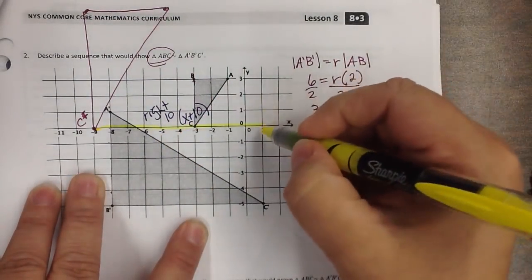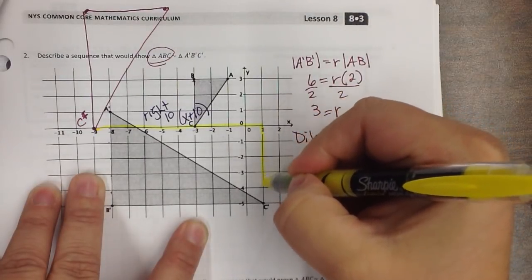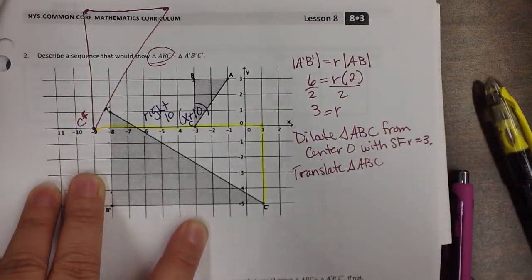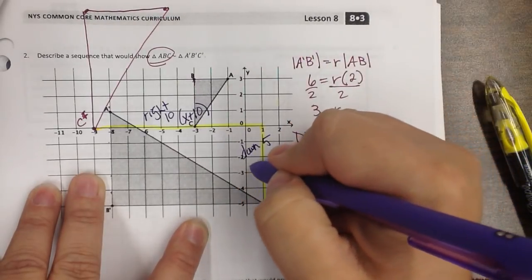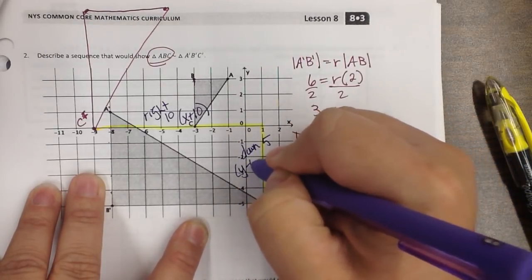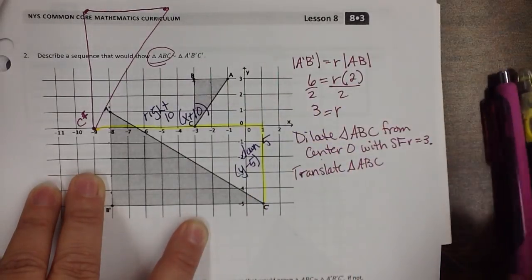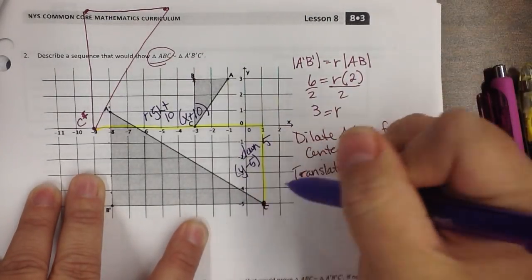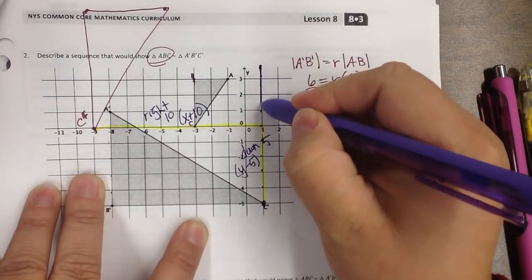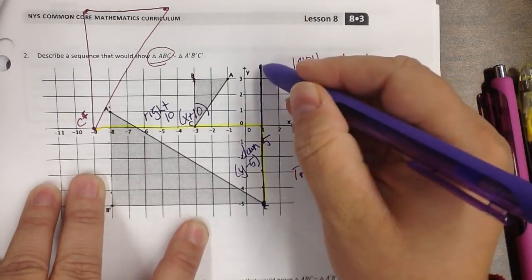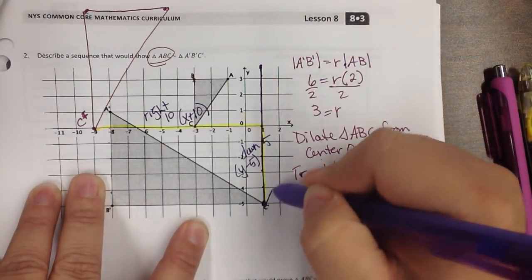Then I'm going to translate it 1, 2, 3, 4, 5 down, or y minus 5. Then I'd have it here, something crazy like this.